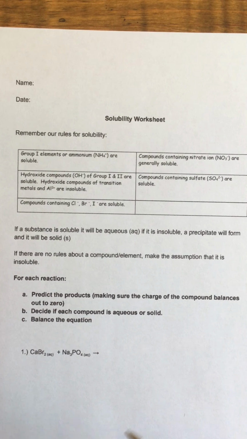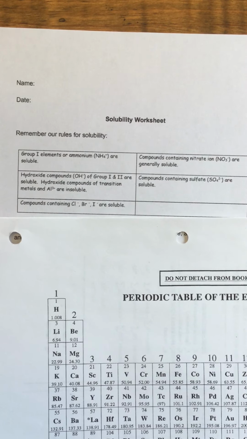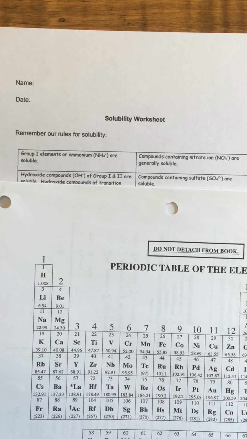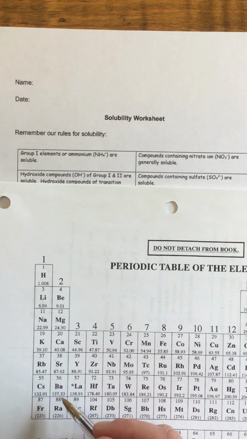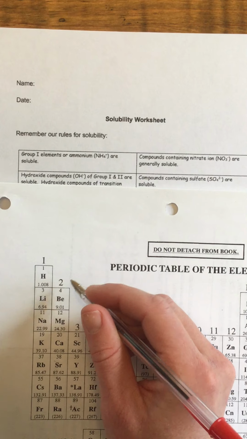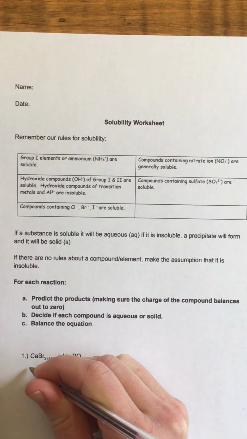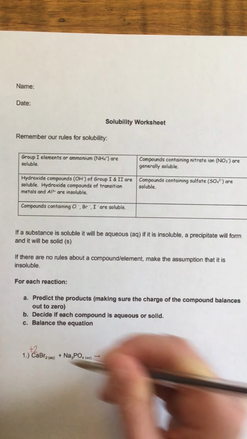So, right now, we're going to go down to number 1: calcium bromide and sodium phosphate combine to form what two products? So the first thing I want to do is look at my periodic table. You can either bring one up on your iPad or you should have a hard copy of this. On the periodic table, we need to find the elements that are listed in problem 1. The first element is calcium. Now calcium is in the second column, and that tells us that calcium is going to have a positive 2 charge. So I'm going to list here that calcium is positive 2.